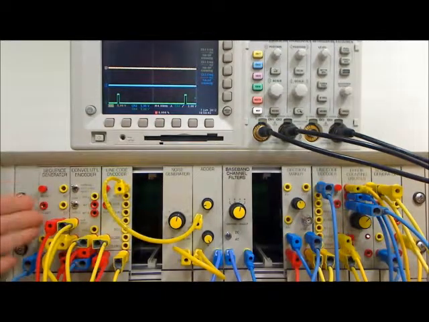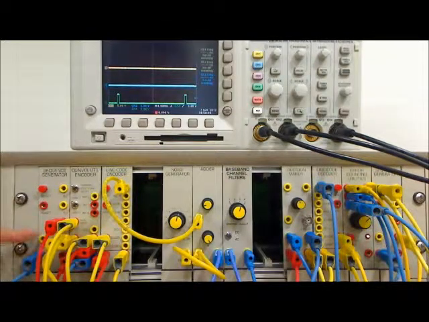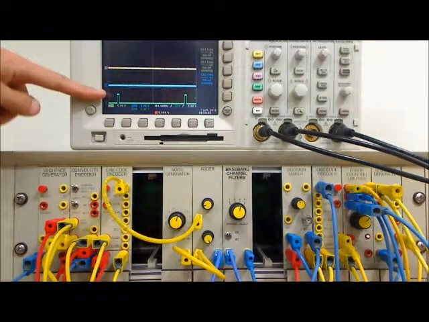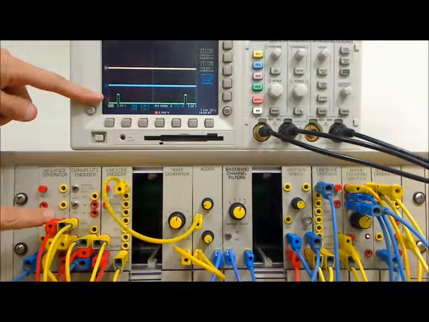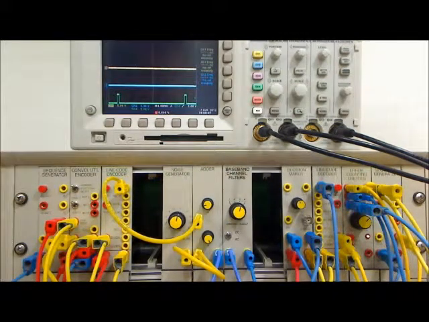So, starting off on the left, we have a sequence generator which is being clocked at 2 kilobits per second, and it is sending data into the convolutional encoder module. Up here on the scope you can see we are triggering on the sync pulse of the sequence generator so that we have a stable and easy to view signal.